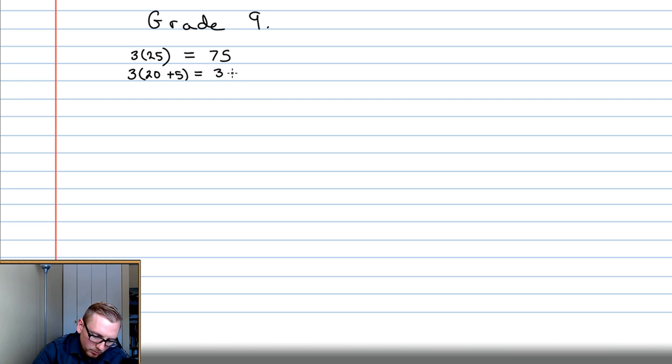But what if we distribute the 3 onto the 20 and the 5? Just like so. Now, in this question, it doesn't make it any easier. Because this is 3 times 20, which is 60. 3 times 2, right? And add a 0. And 3 times 5, 15, 75. Okay. This is numbers.